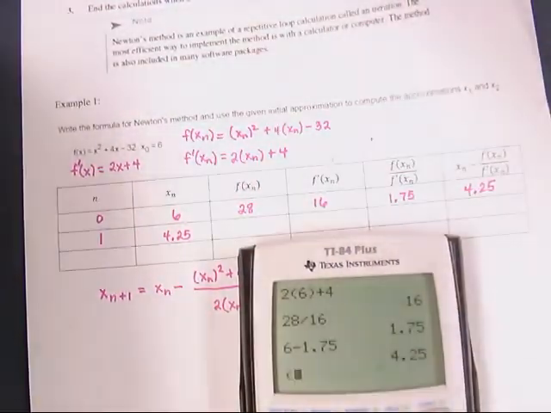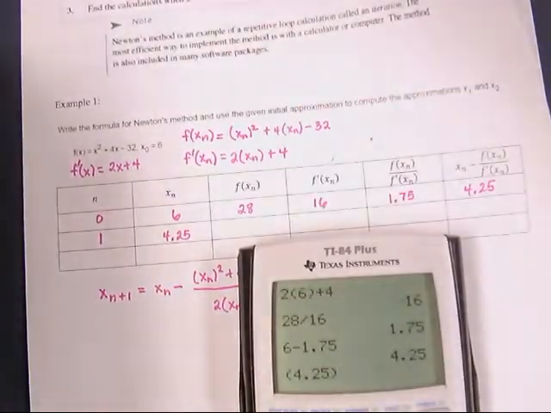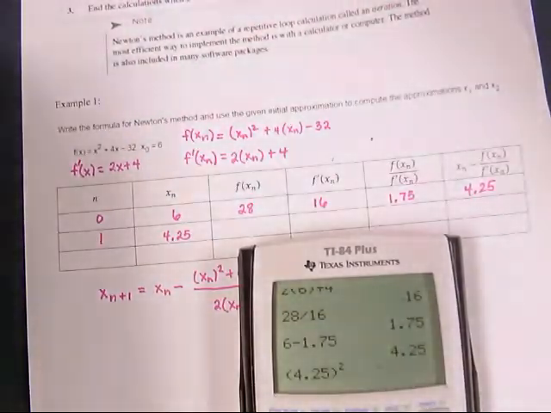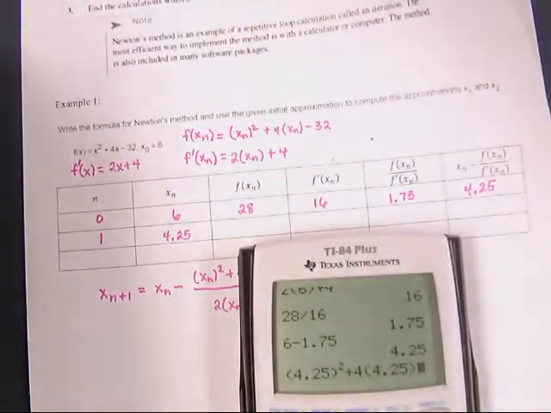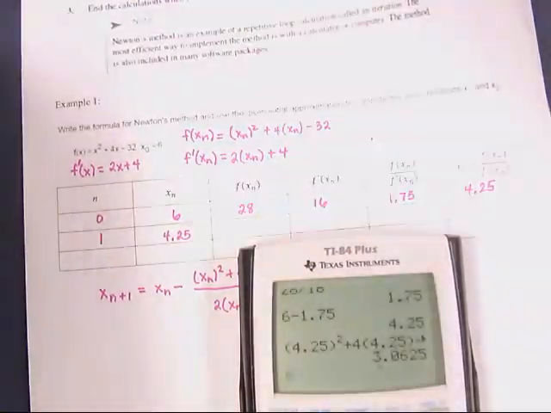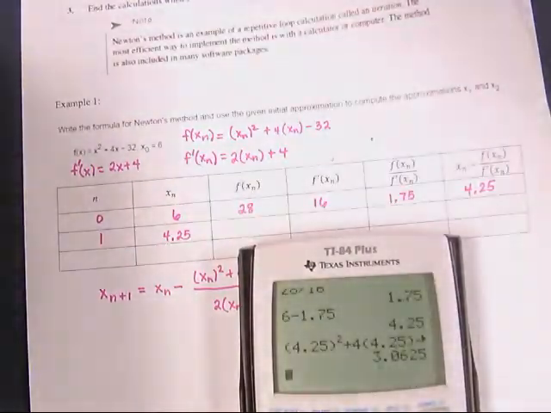So here I'm going to have 4.25, and I'm putting this in parentheses, and that's going to be squared, plus 4 times 4.25, and then minus 32. So here that value will be 3.0625.